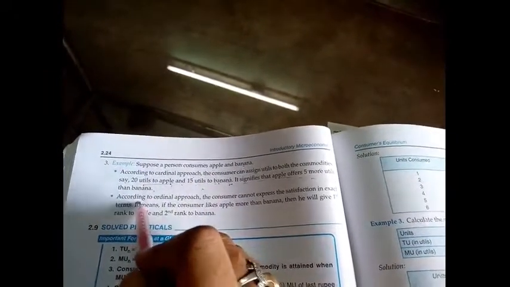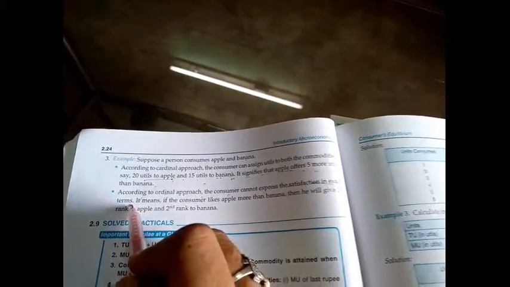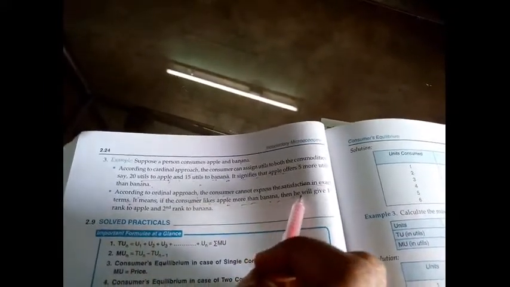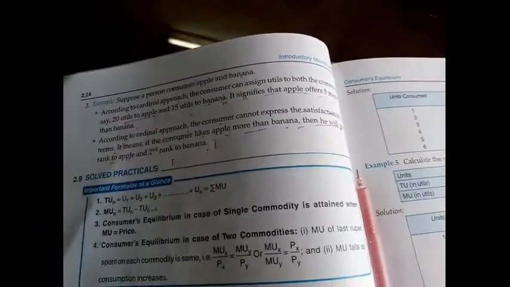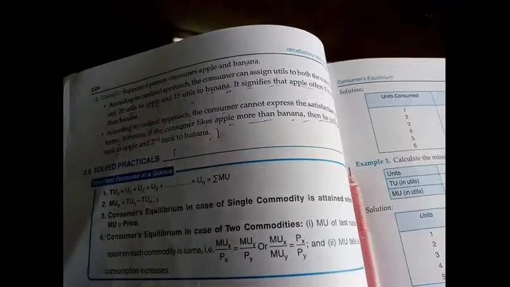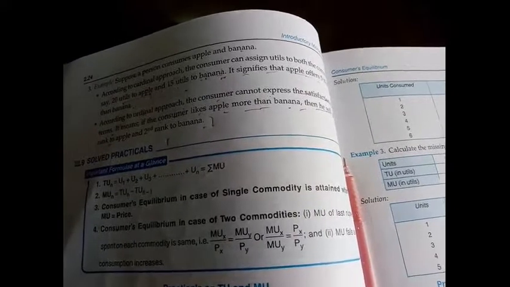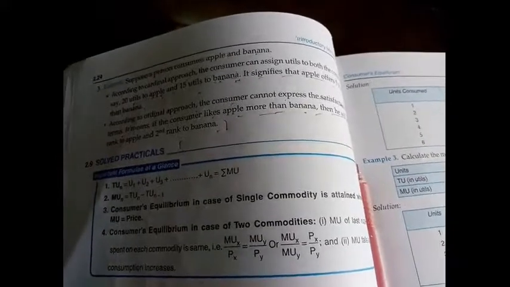But according to the ordinal approach, the consumer cannot express the satisfaction in exact numerical terms. It means if the consumer likes apple more than banana, then he will give first rank to apple and second rank to banana. The consumer can only rank the fruits, but cannot give numerical utils to them, because satisfaction or utility cannot be measured in numerical terms. It's all about your feelings.